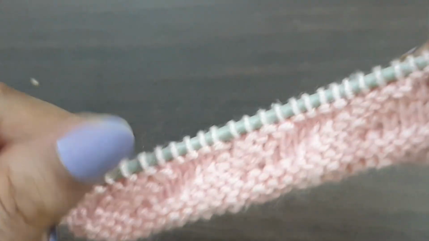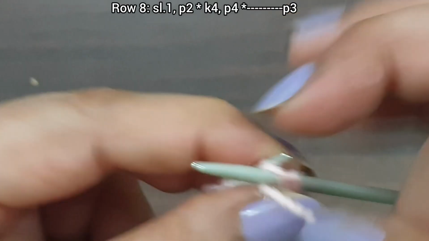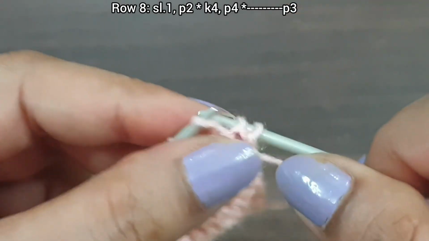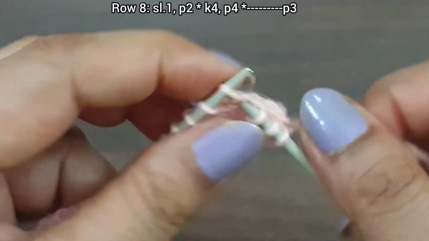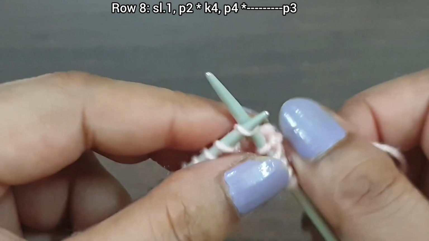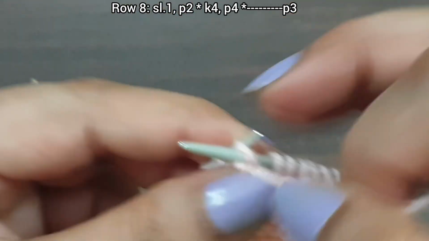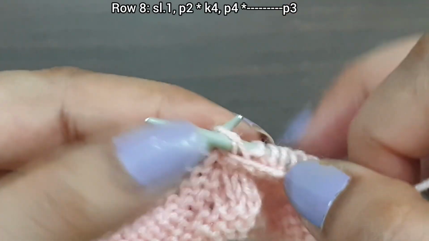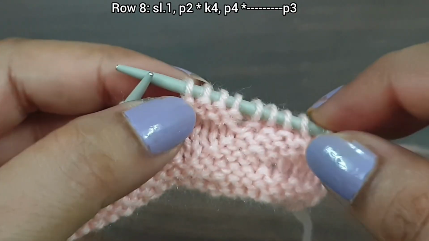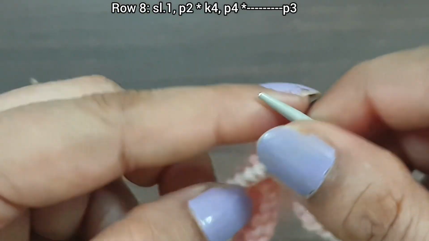8th row, wrong side. Slip edge. Starting of this pattern, purl 2, 1, 2. Yarn in back. From here we start our repeat pattern. Knit 4, 1, 2, 3, 4, purl 4, 1, 2, 3, 4. That's our repeat. Knit 4, purl 4. Again we repeat this pattern.